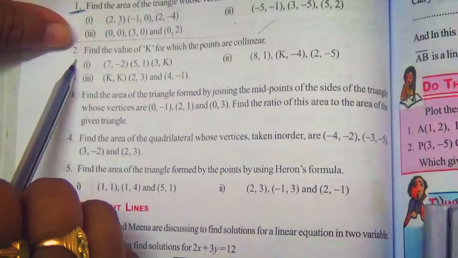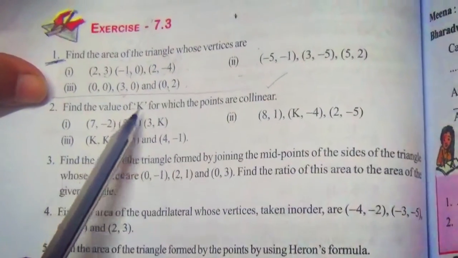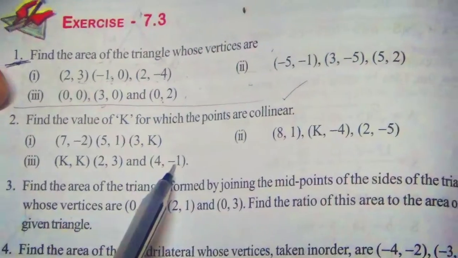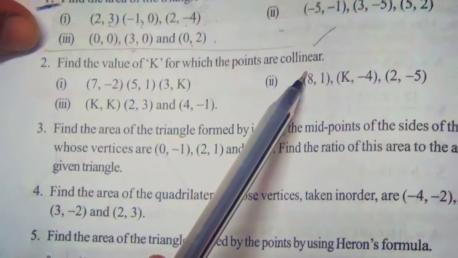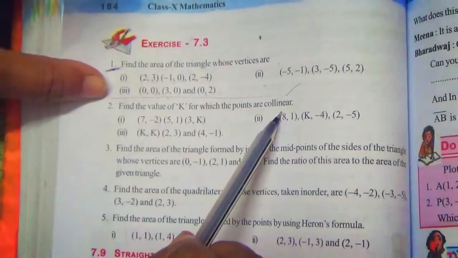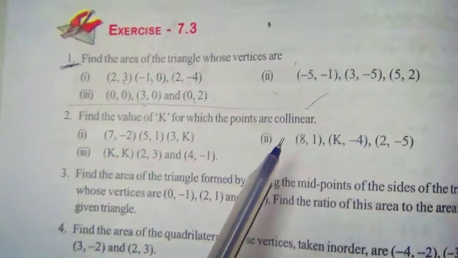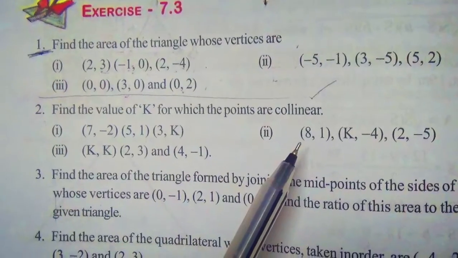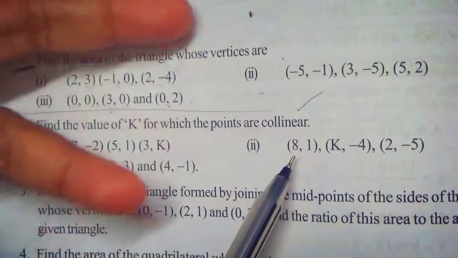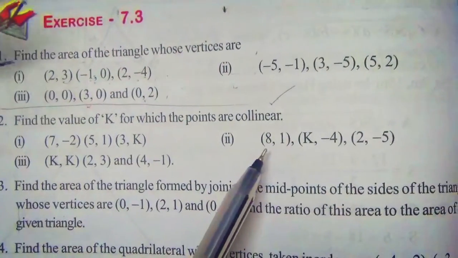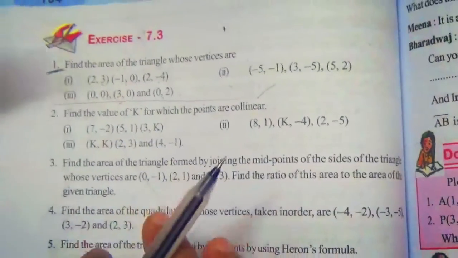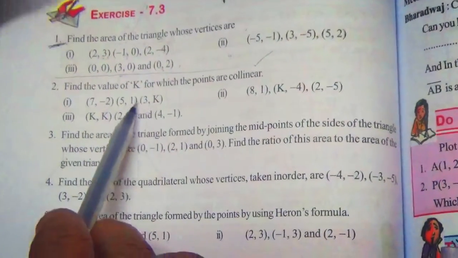Okay, so here the second sum, look at here: find the value of k. We have to find out these k values in each and every sum for which the points are collinear. What do you mean by collinear? I said to you in part 6 that collinearity is proved when the area of a triangle gives 0. So we have to take that condition while finding k.